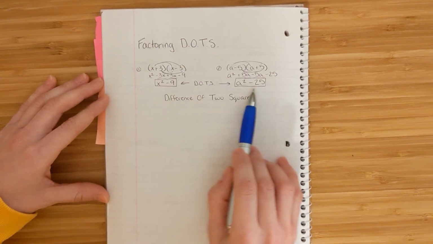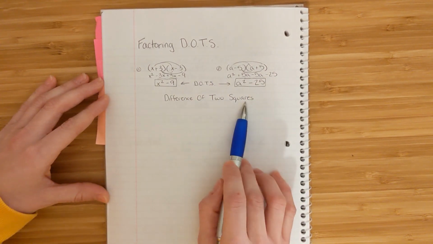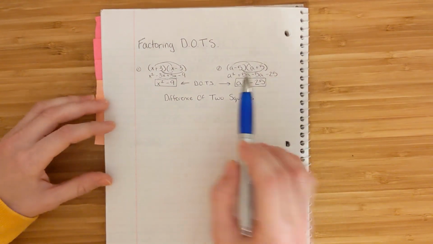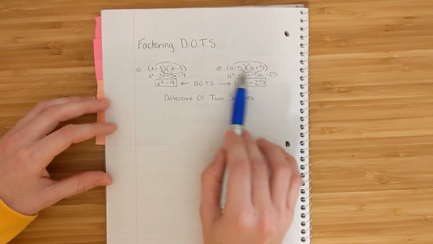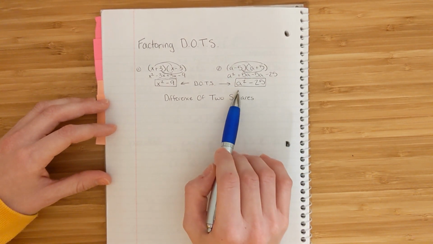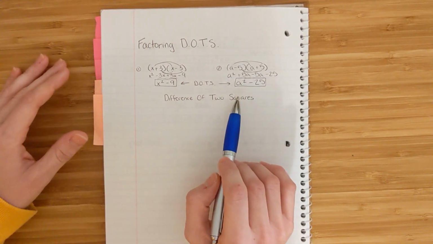And the great thing about this is if we recognize that we have the difference of two squares in our factoring questions, then breaking it down back into the two pieces that would multiply together is very simple. And it always fits the same pattern, and you guys will get the hang of that in no time.